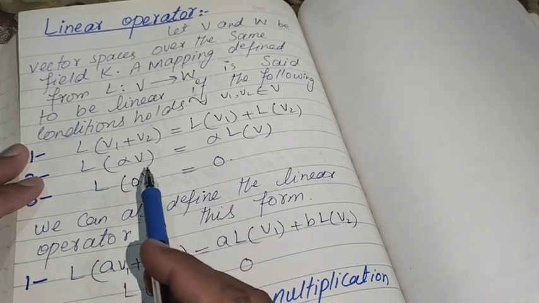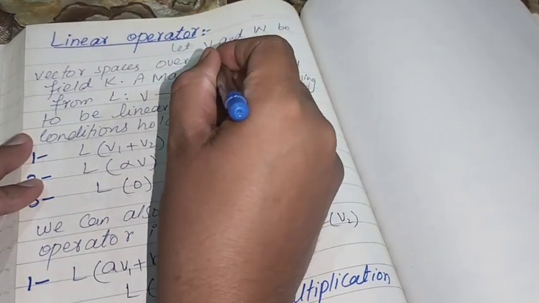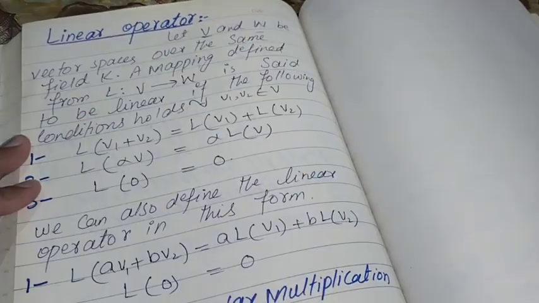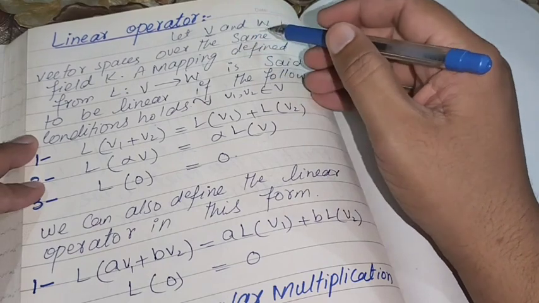In order to define the linear operator, first we will take two vector spaces.